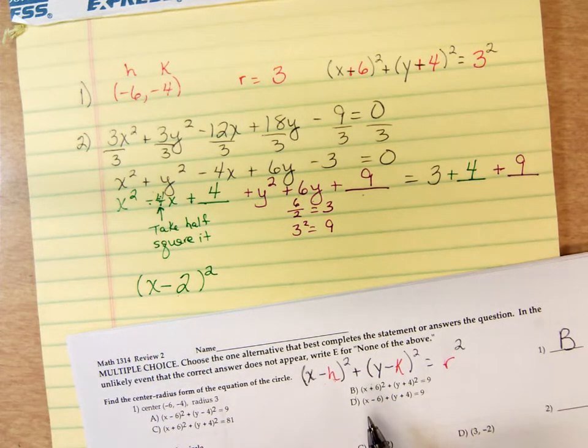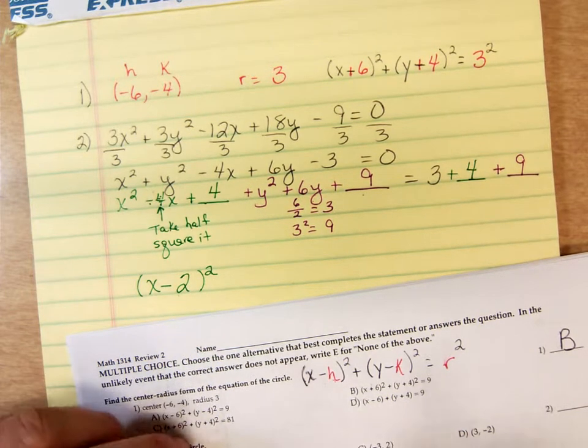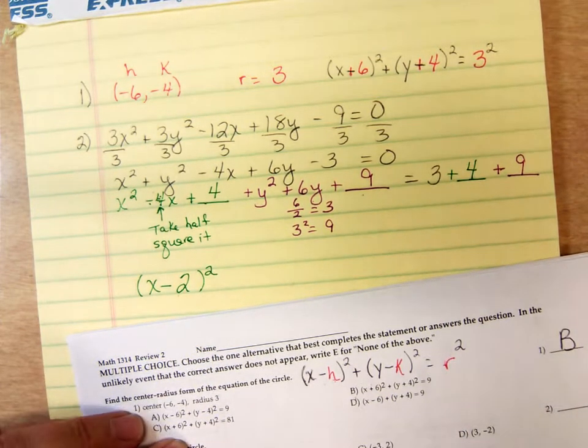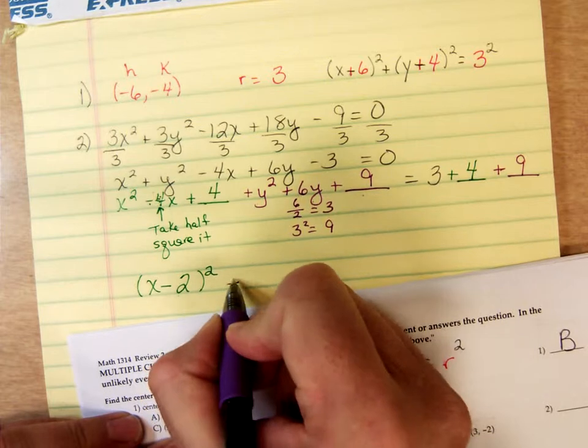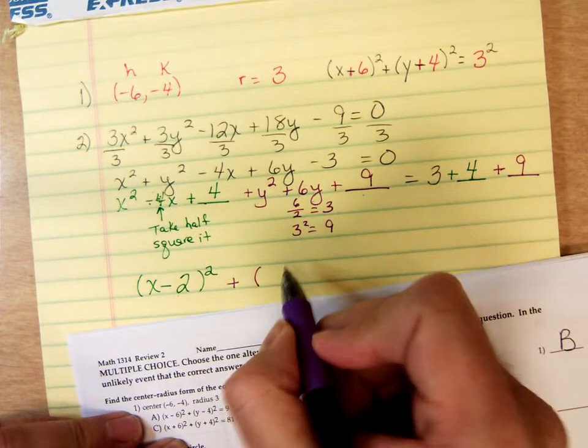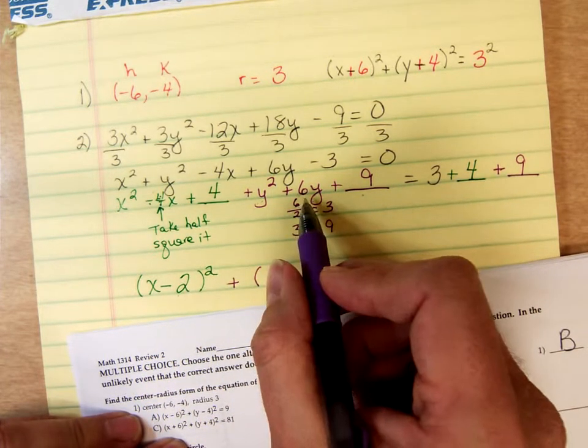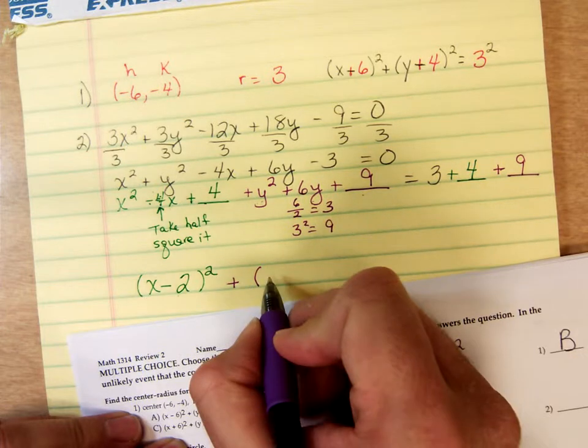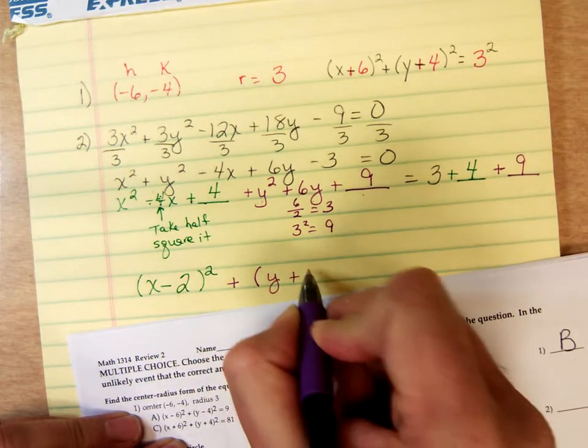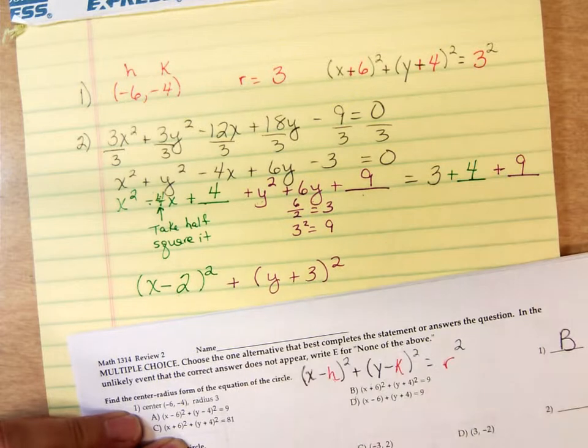Now, do the same thing with the y's. Well, how would we factor y squared plus 6y plus 9? It'd be y plus 3 times y plus 3. And you can FOIL that out and convince yourself.